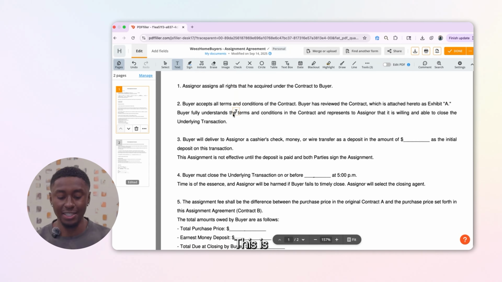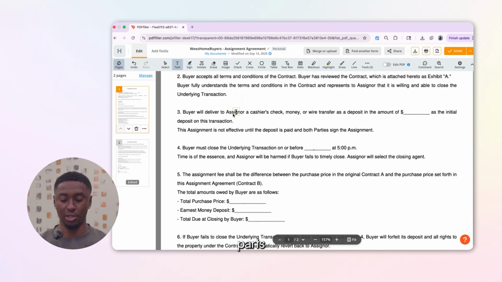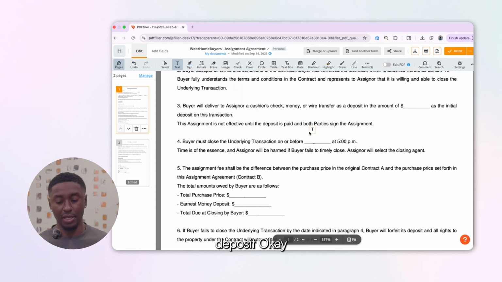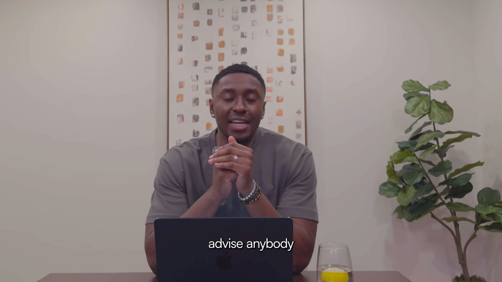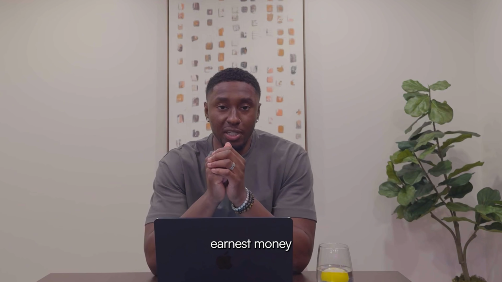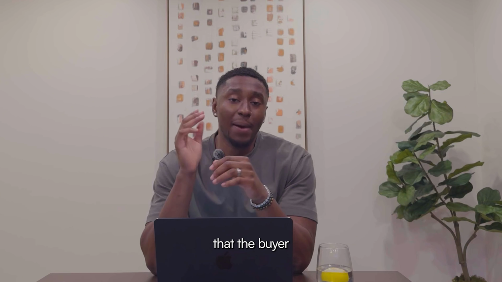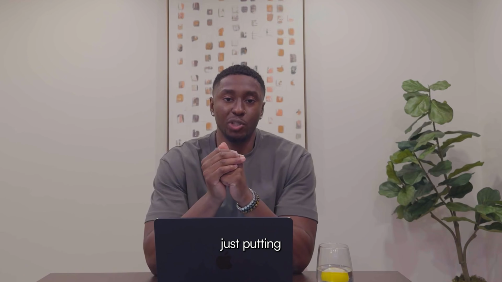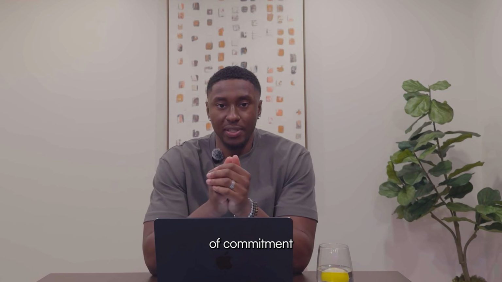Okay, let's move on. This is one of the most important parts. Earnest money deposit. Okay, let's talk about it. For earnest money deposit, I always advise anybody to make sure that you're trying to get anywhere from $2,500 to $5,000 earnest money deposit. Now, why? Because this shows that the buyer is serious. You don't want anybody just putting $100. What type of commitment does that show?